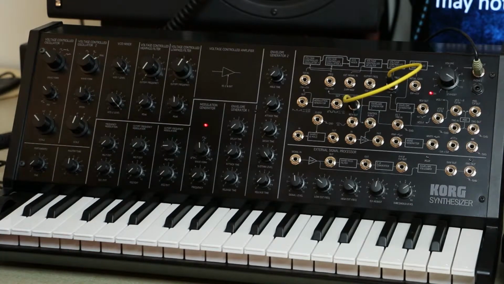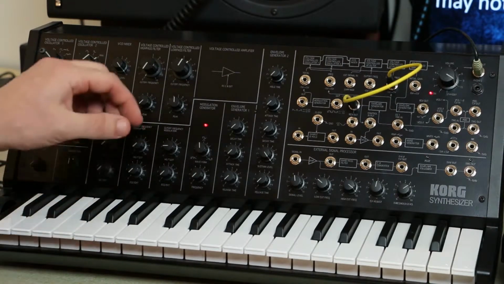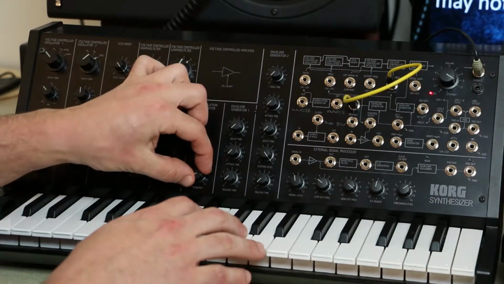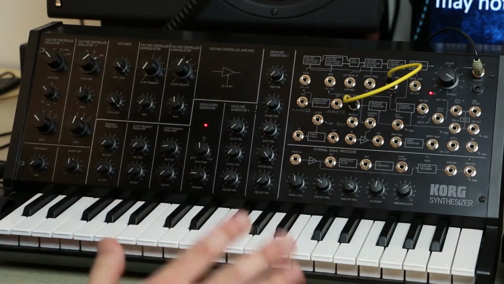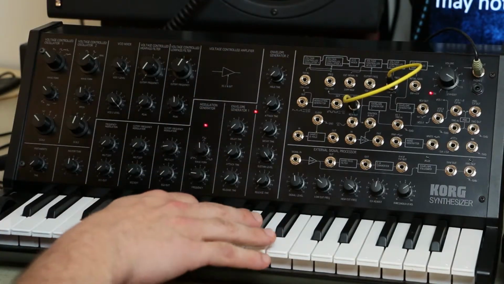This is a really common tool to create more interesting, evolving synth sounds. Set your LFO to a slow speed and a low amount and let the filter kind of slowly move.